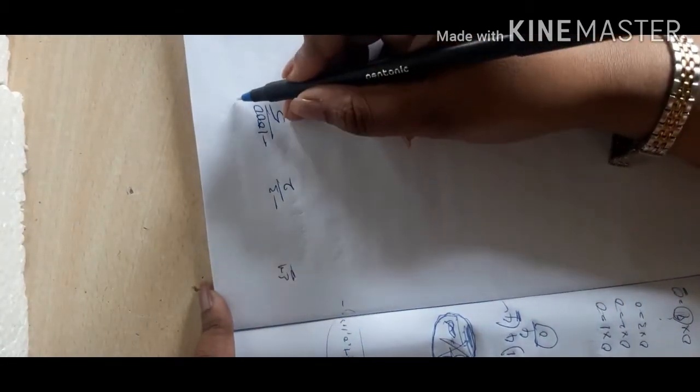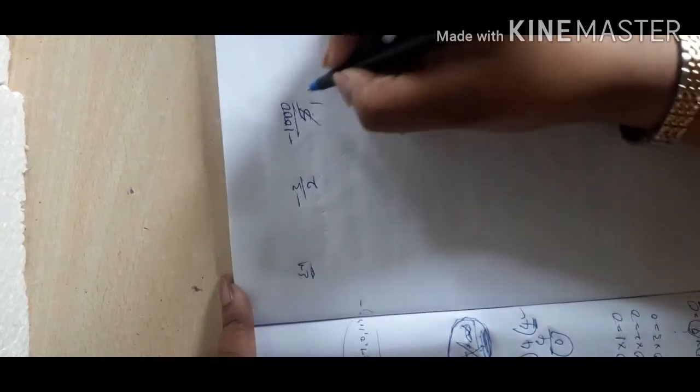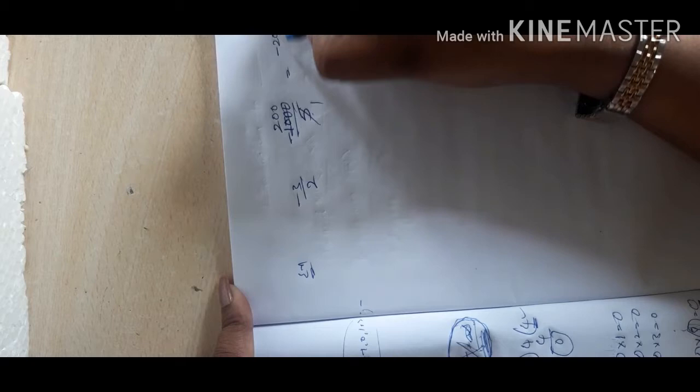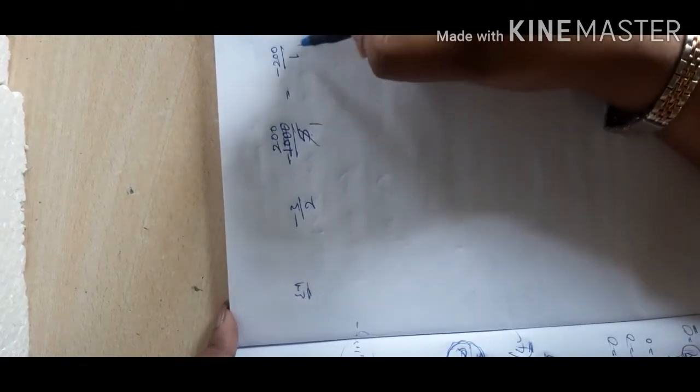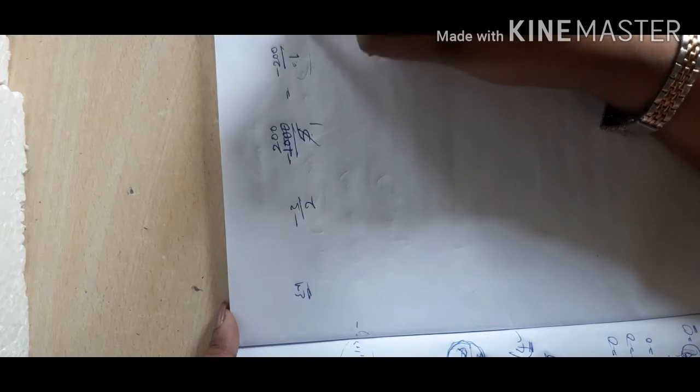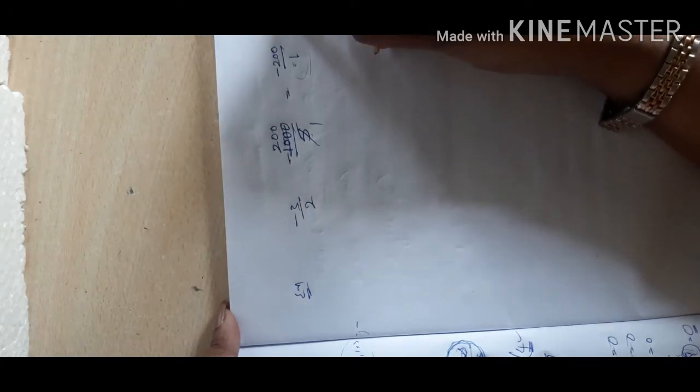Teacher, 5 we can divide? Yes, we can divide. 5 ones are 5, 5 twos are 10, 0, 0. So what is the value? Minus 200 by 1. Whenever you are dividing, when you get the denominator as 1, the value will be the numerator value itself, minus 200.